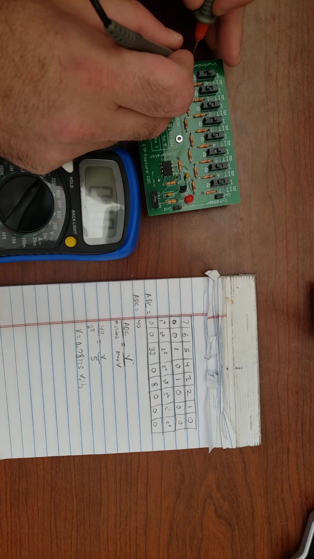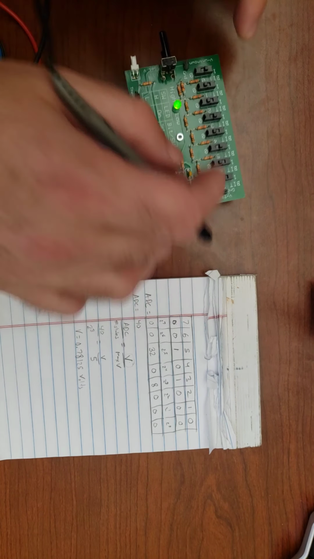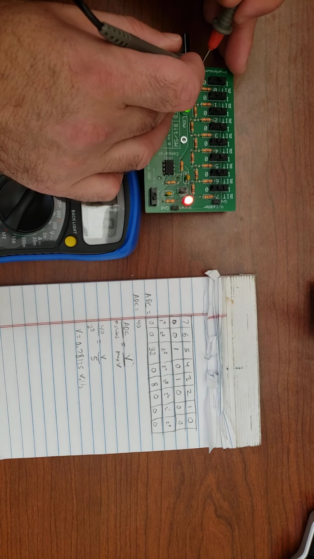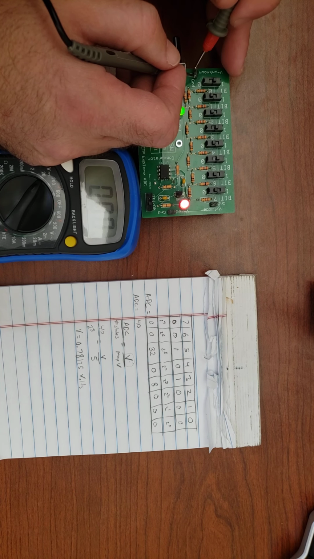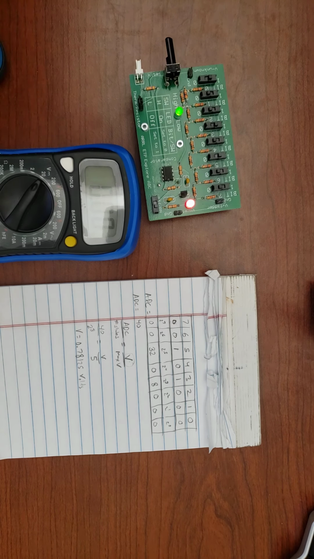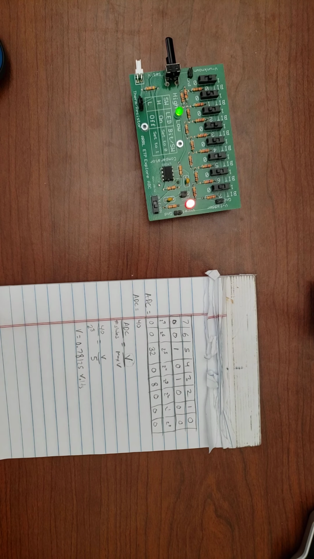My hands aren't very steady. Oops, I gotta turn the power back on. And move my fat hands out of the way. There you go. So that's basically what this thing is doing. So, amazingly, it worked for the first time.